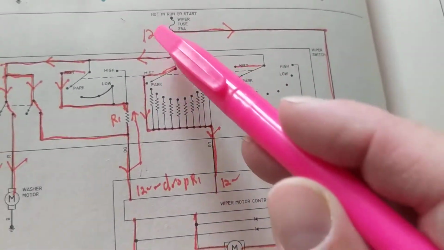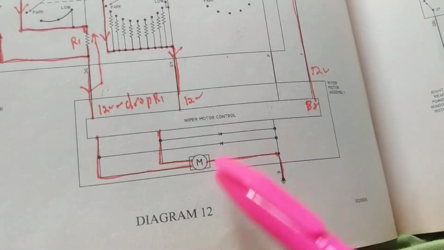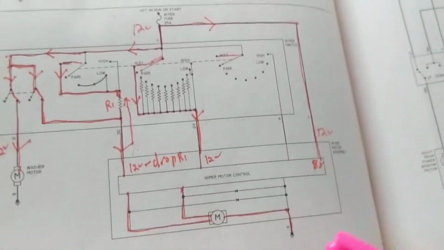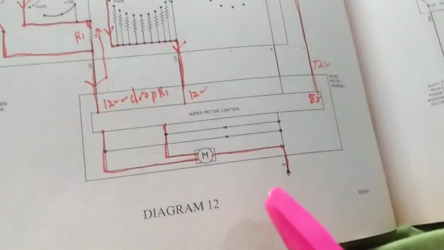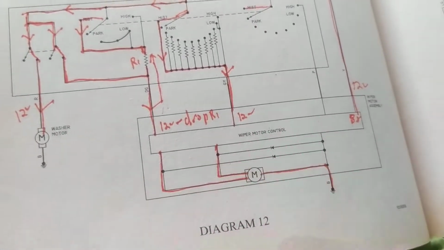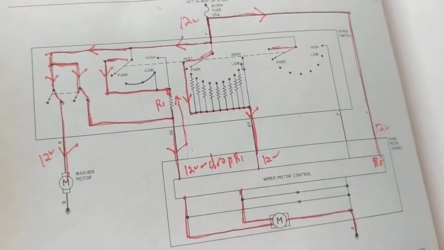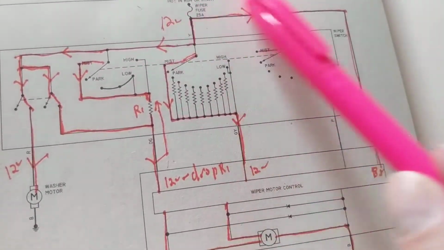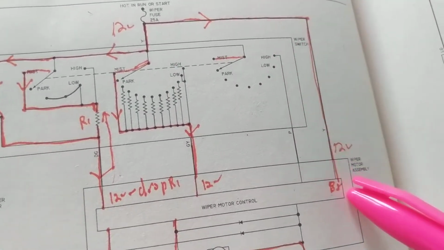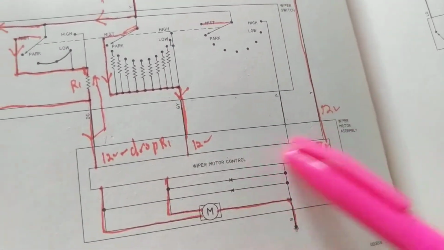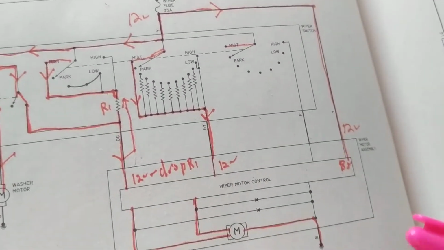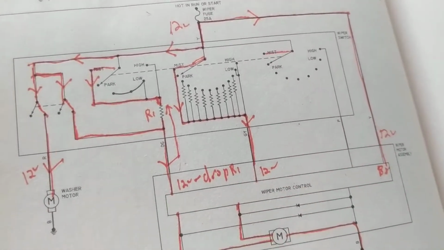Look at this. This fuse is also feeding this, which is also controlling this. So if this fuse is blown, guess what? The wiper motor also will not work. It's common to all. See the B plus? This is getting a B plus to this module. No B plus, it can't work.